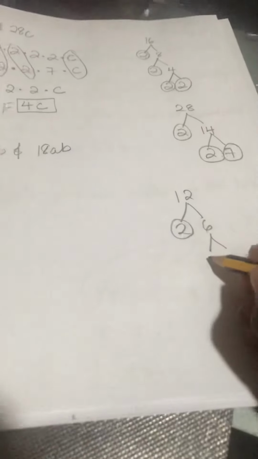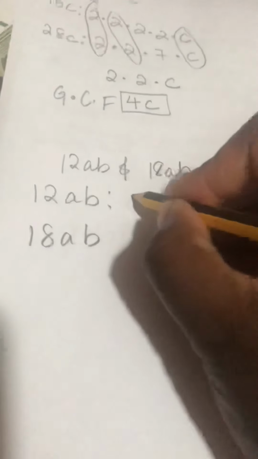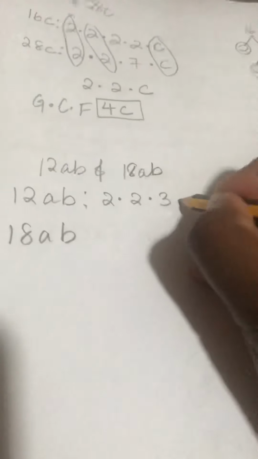So we break down 12. 2 times 6. 2 times 3. So 2 times 2 is 4. 4 times 3 is 12. So we'll do 2 times 2 times 3 times A times B. See, I said the letters will be at the end. Then we do for 18.